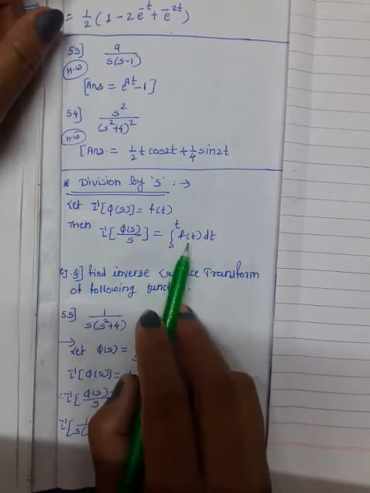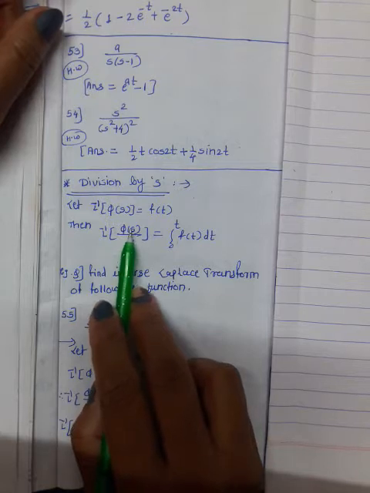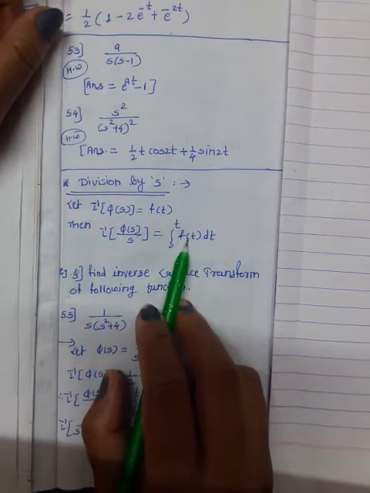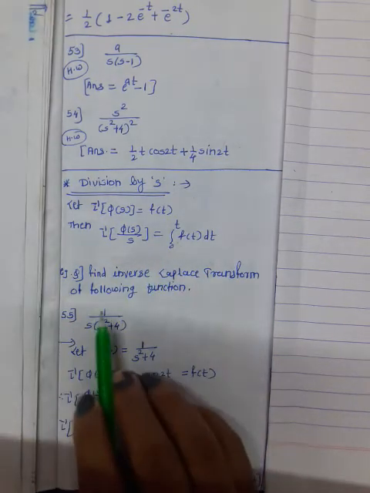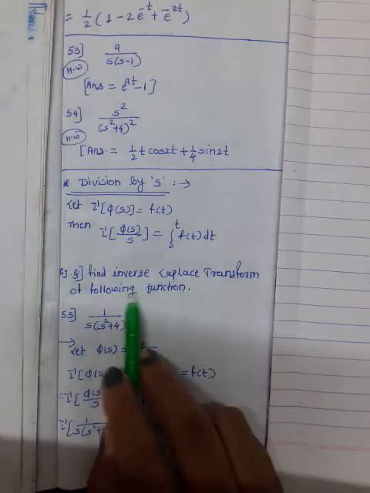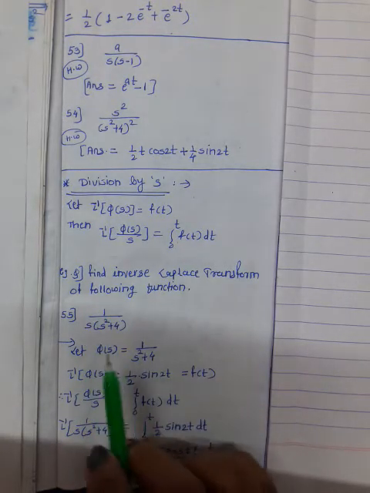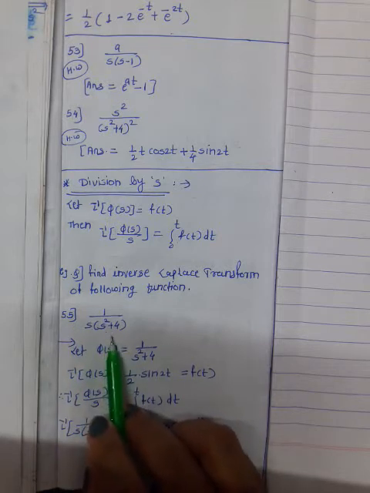What is this function? This is the numerator's inverse. We have to take the inverse of this function, call it as f of t, and we have to just solve the integration. Now consider an example depending on this property. Find the inverse Laplace transform of the following function. Question is same. Example is 1 upon s into s square plus 4.